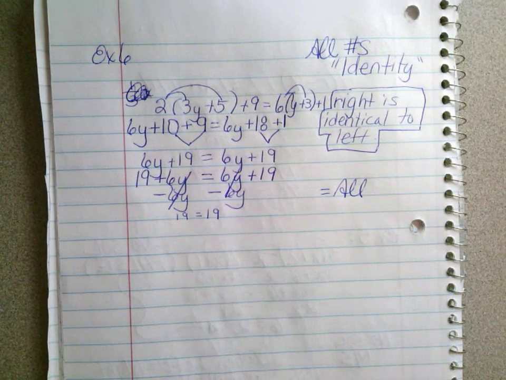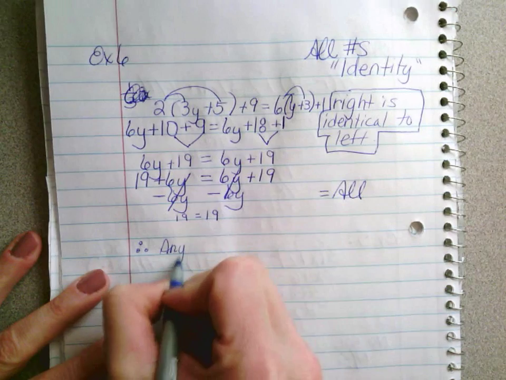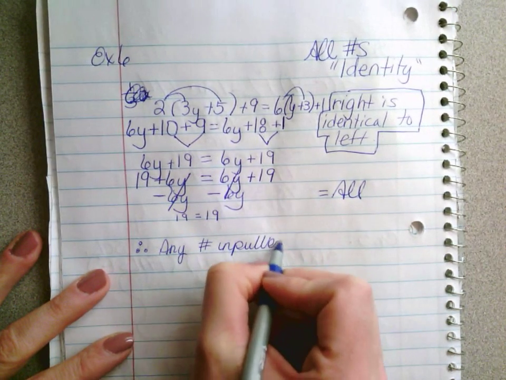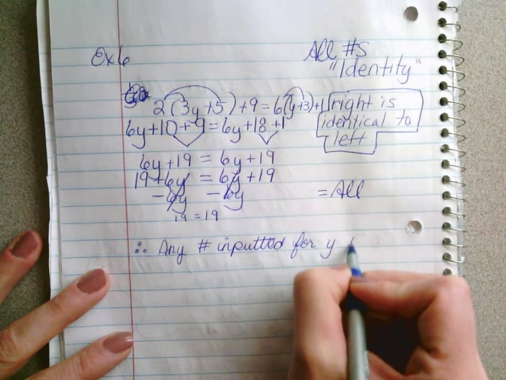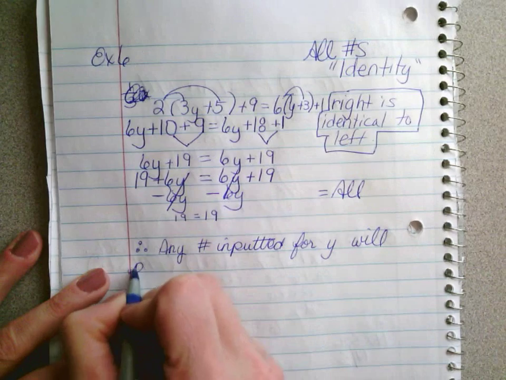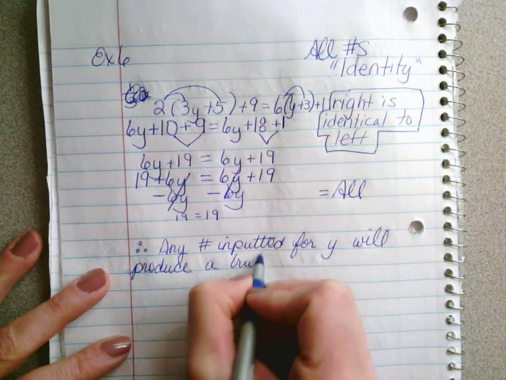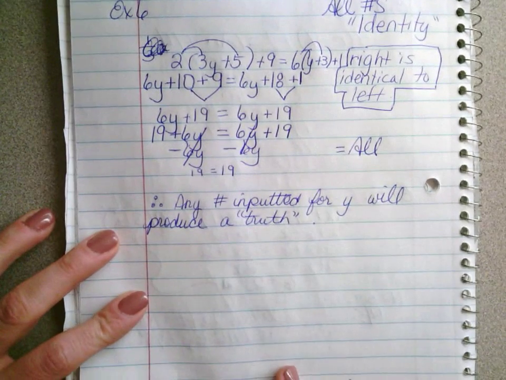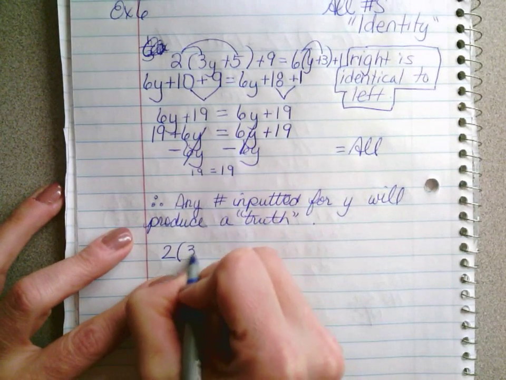Does right match left? What this literally means is that any number inputted for y will produce a truth, as in will solve the equation. And I'm going to prove it to you because I'm a magician.